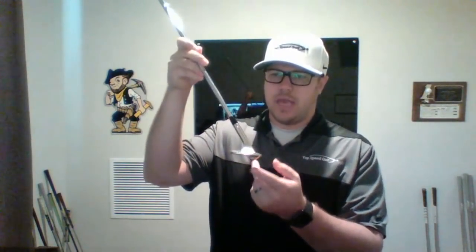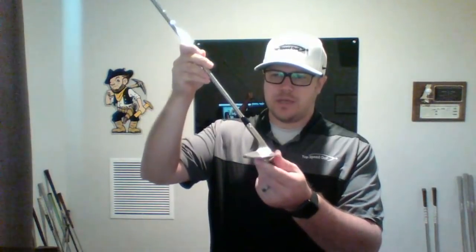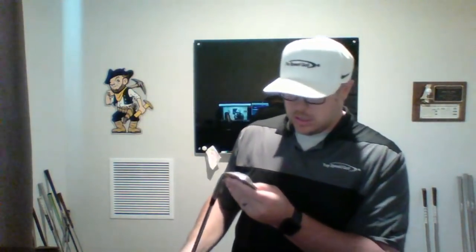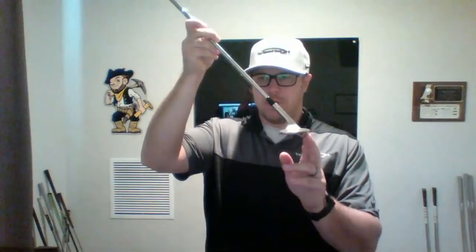But for sand, if you open this face up, see this bounce, that's what this is right here. See how it's got this little flange on the bottom of the club? So this one has 8 degrees of bounce, which really isn't very much. This is a pretty low bounce wedge.